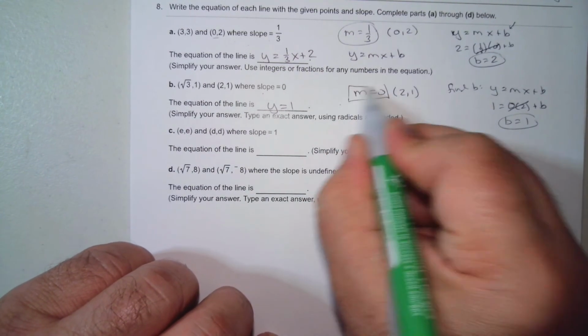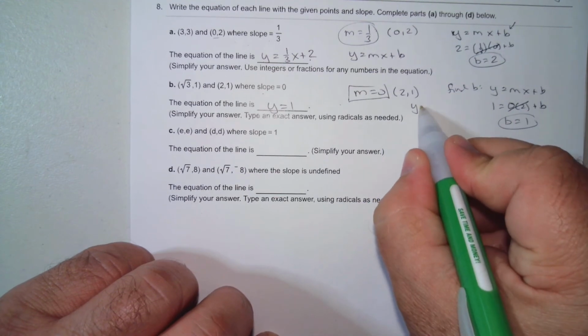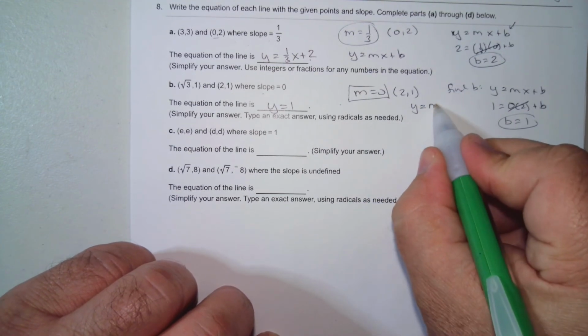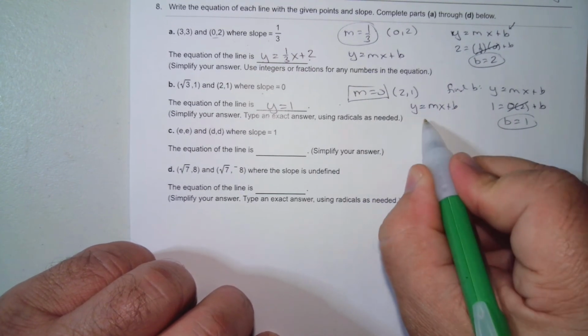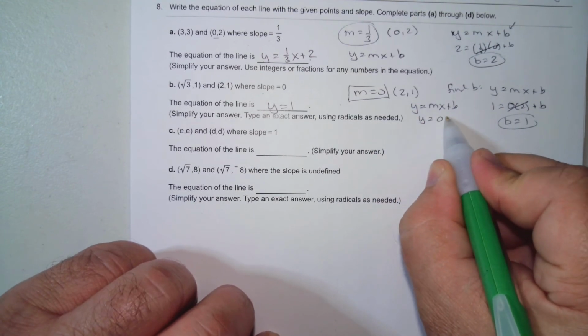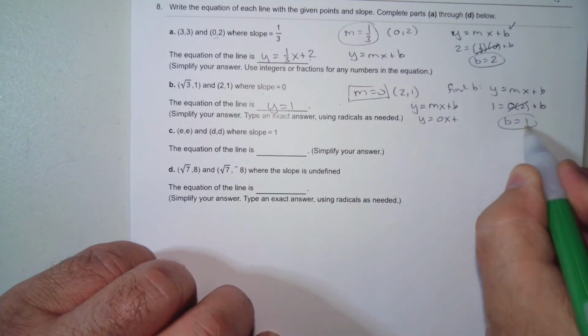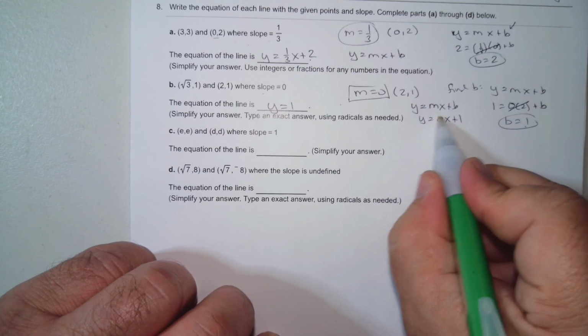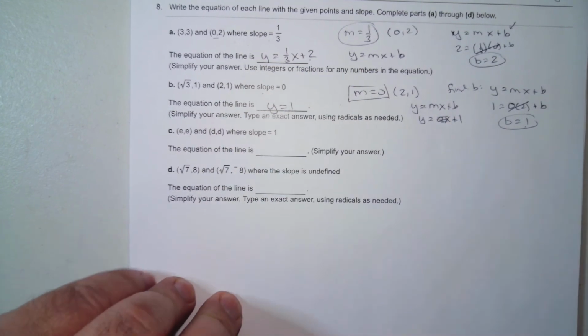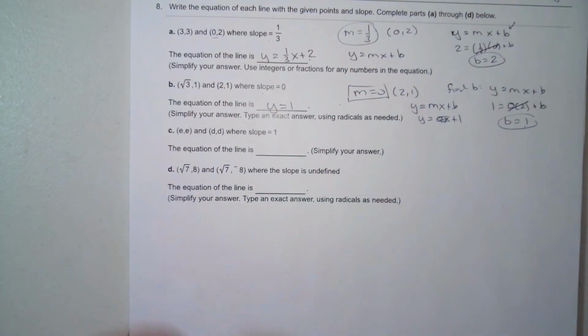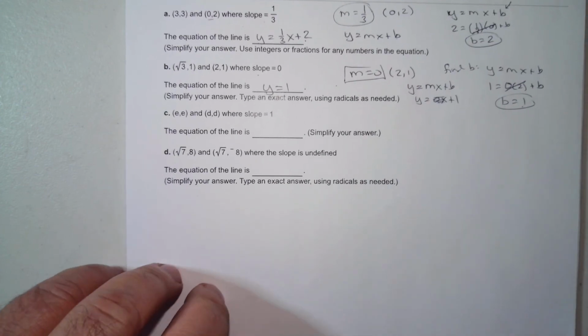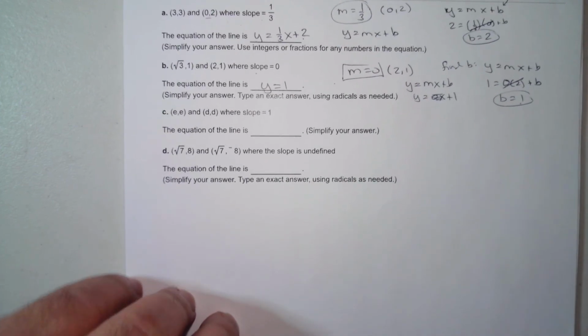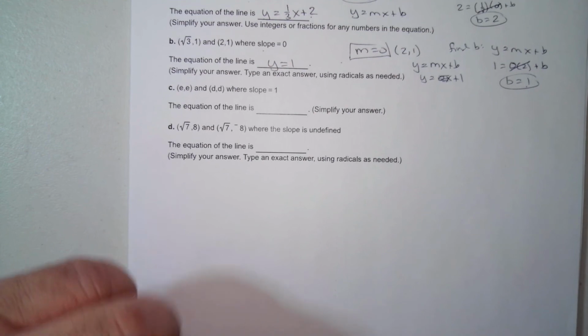So I have m and I have b: 0 times x plus 1. 0 times x is 0, so it's y equals 1. I apologize if I'm going too fast. This section is just so huge. Ridiculously huge.